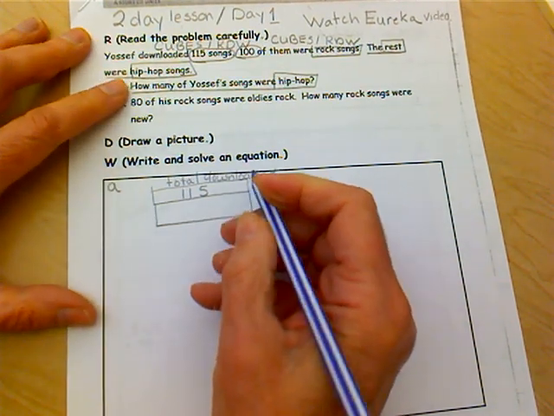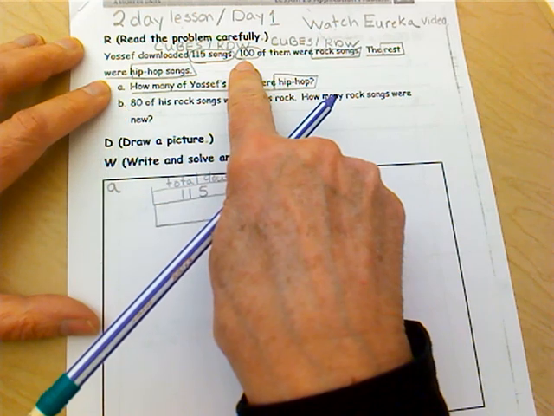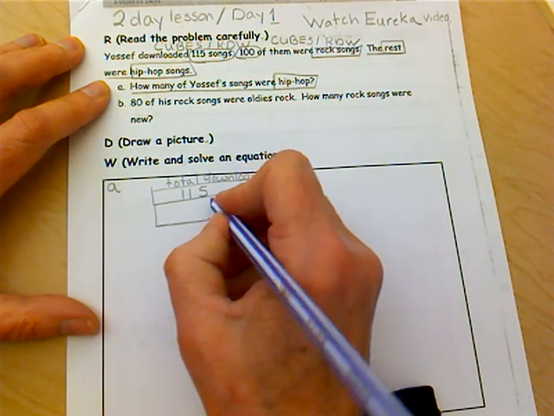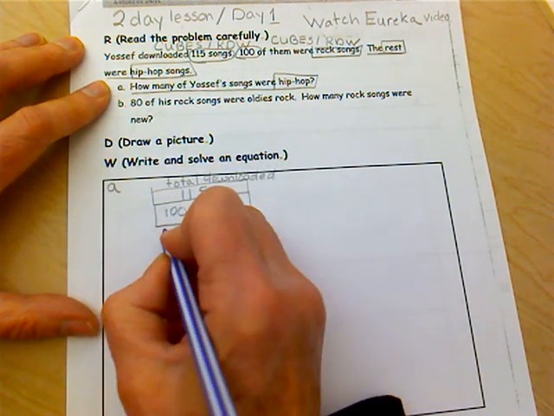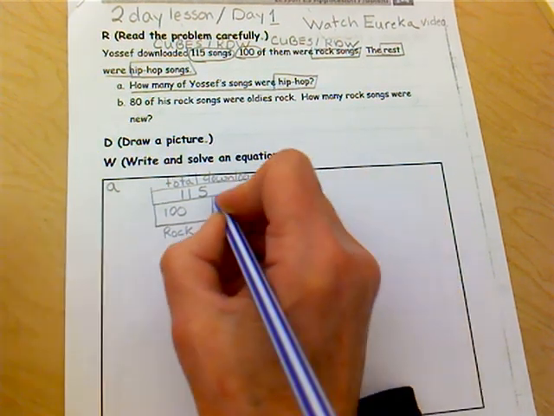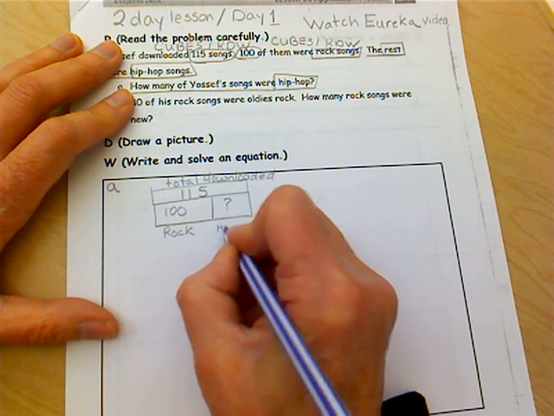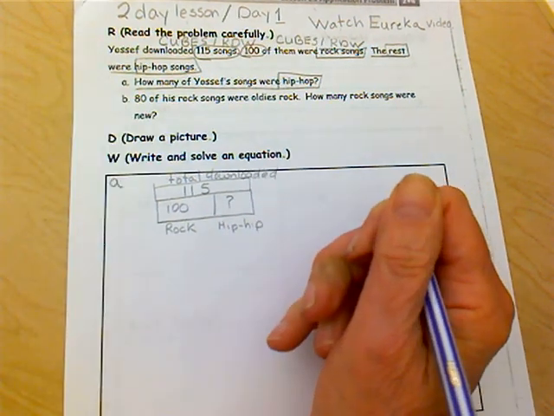One of the parts says that 100 of those 115 songs were rock songs. So I'm going to put in the part that I know. 100 were rock music. And then the rest of those, this is the unknown, were hip hop. Hip hop music.